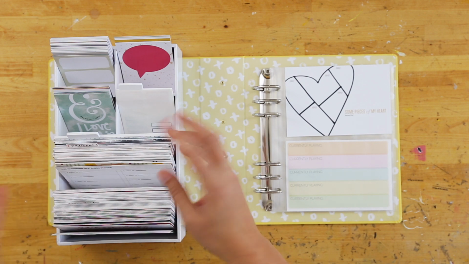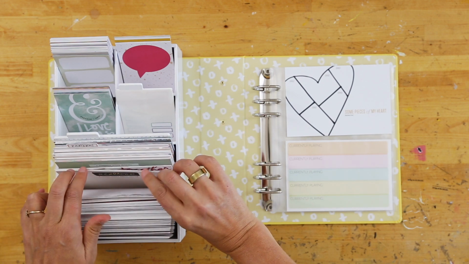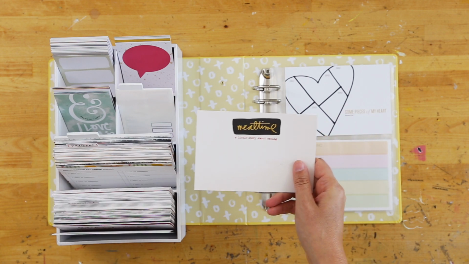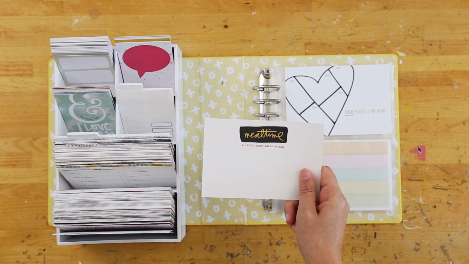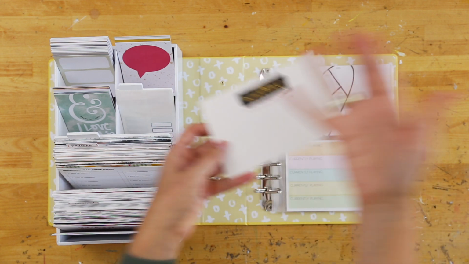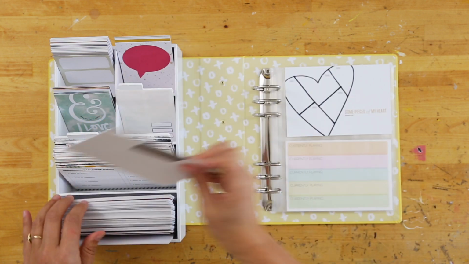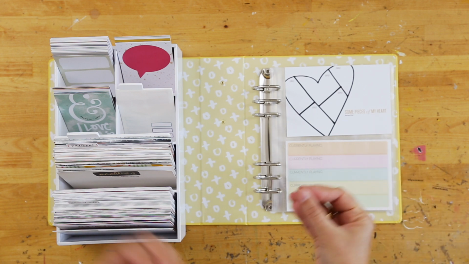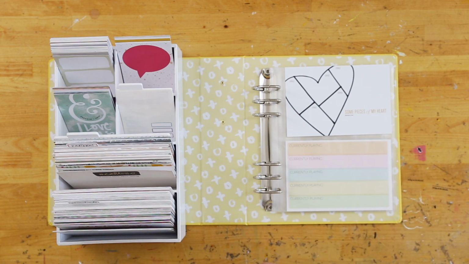You come over to your box of cards, you pick out one of the cards. Here's one from, I think, when we did the foodie collection. It says mealtime, a little story about eating, and I could just write a story right now about the ways that we're eating or what I'm eating, but using those as a jumping off point to tell random stories, right? Little bits of stories that are happening in our lives.